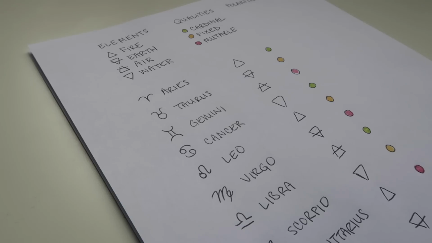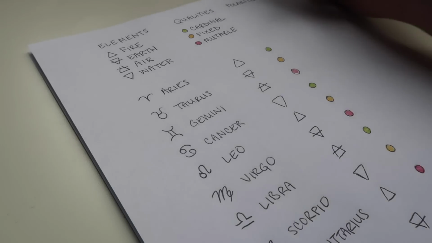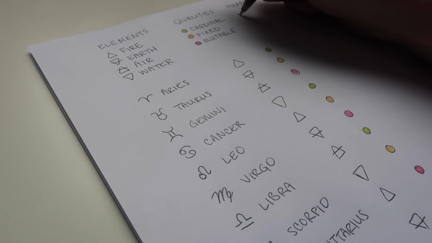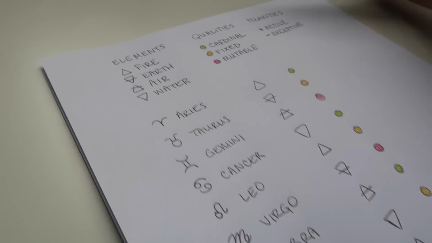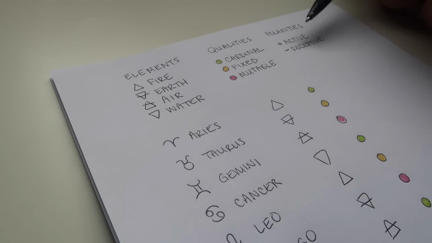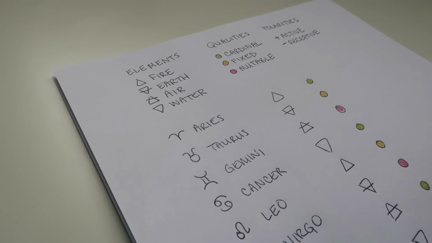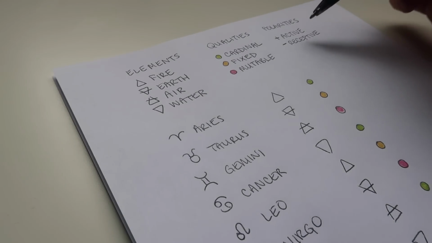Okay, so now all we have left are polarities. This traditionally, well, there's just two. I'll write them first. We're going to use this symbol and this one. Active, we'll say receptive. So traditionally these were called like male and female energies, positive, negative, yin and yang, things like that. But I like active and receptive. You could do active and passive as well, but receptive, I think, has a bit more power to it than passive.